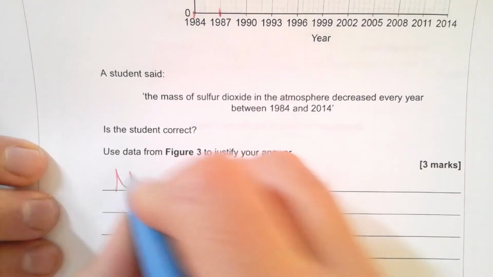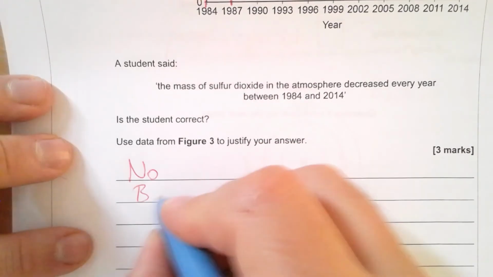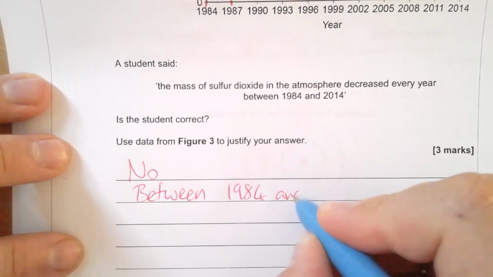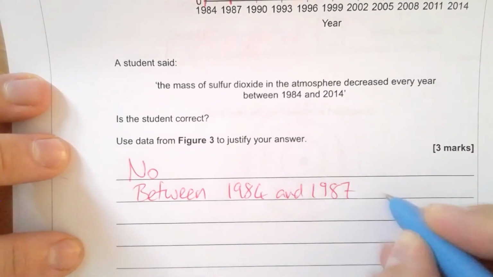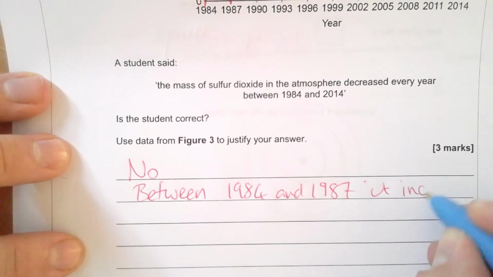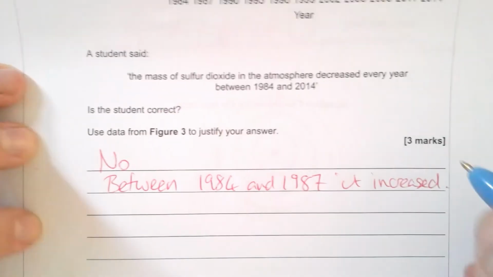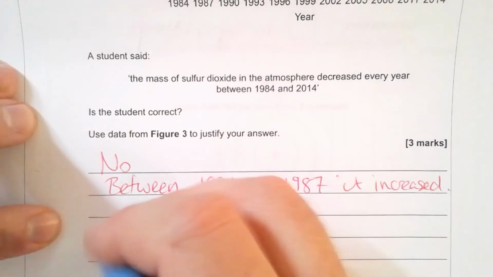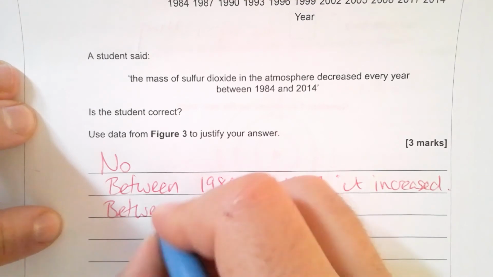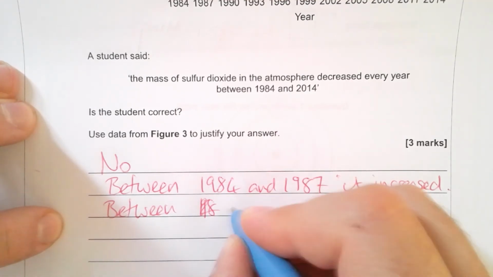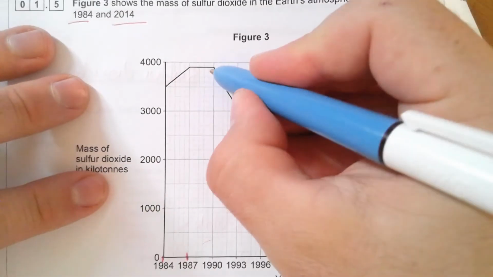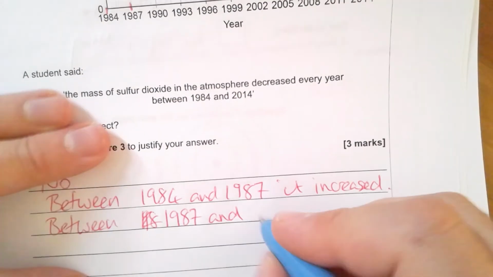So let's write that down. So no, between 1984 and 1987 it increased. We could be more specific and say exactly how much it increased by, but I don't think it's necessary for this question. Then you could say between 1987 and 1990 it remained constant.